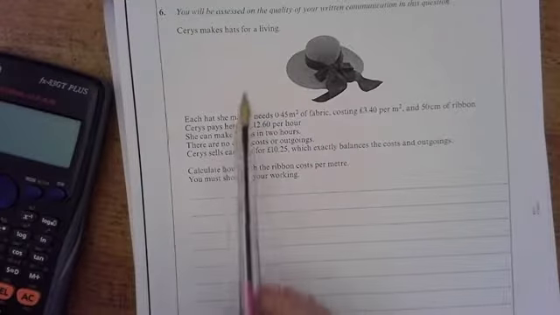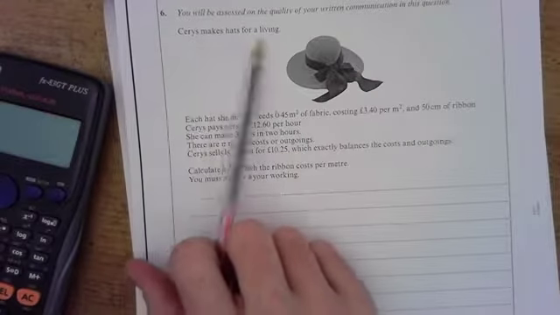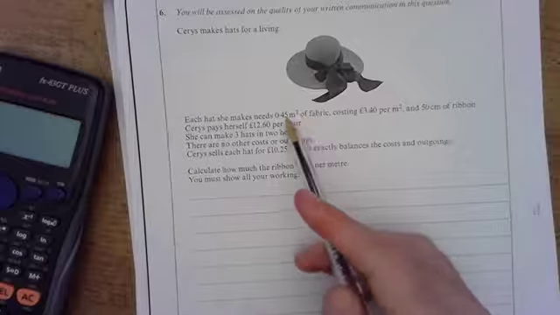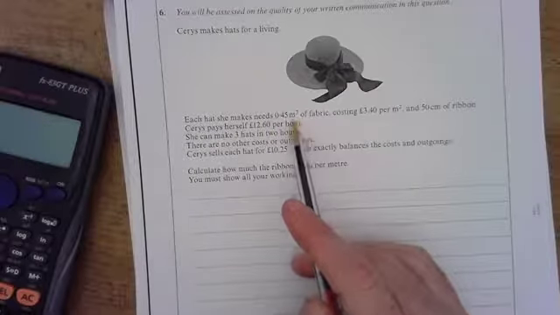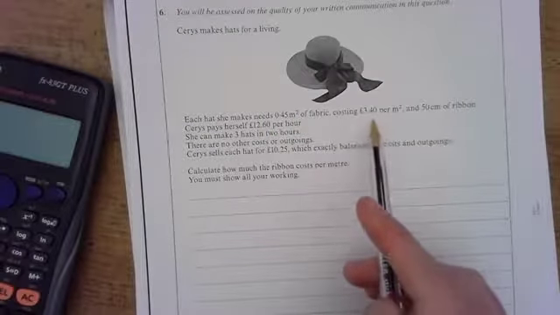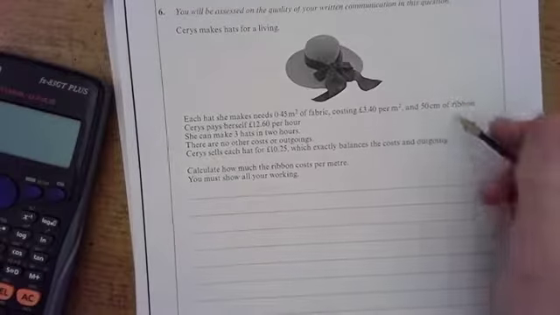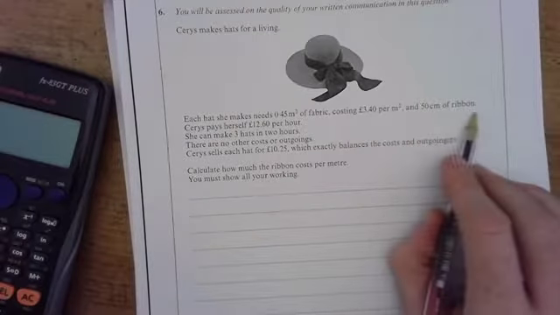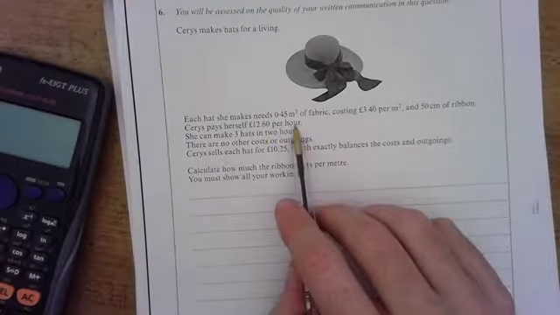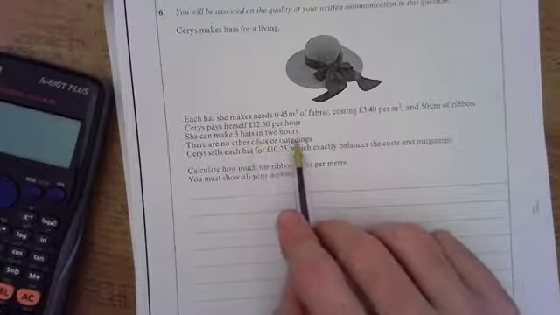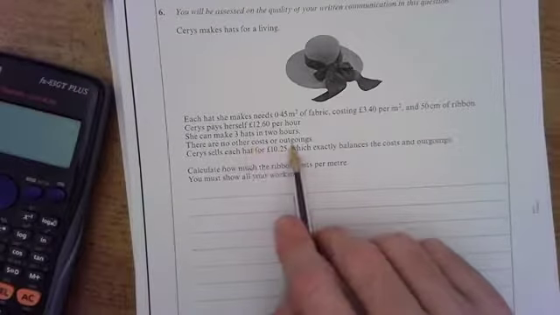Part 2 of this paper, it says Keris makes hats for a living. Each hat she makes needs 0.45 metres squared of fabric, costing £3.40 per metre squared, and 50 centimetres of ribbon. She pays herself £12.60 per hour. She can make 3 hats in 2 hours. There are no other outgoings.